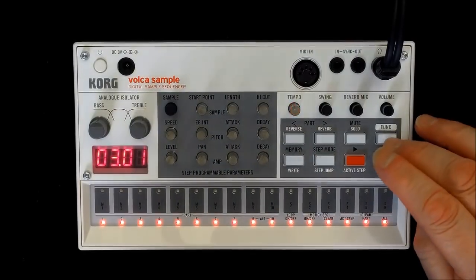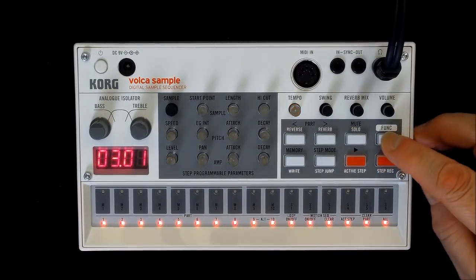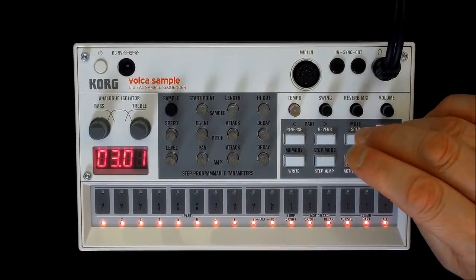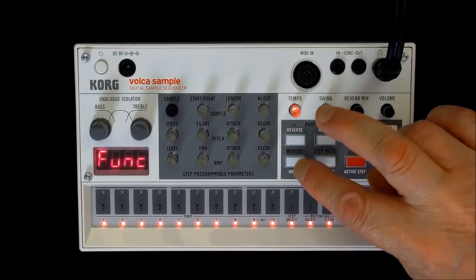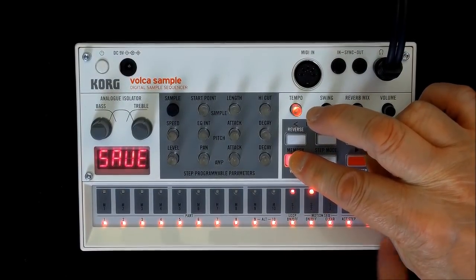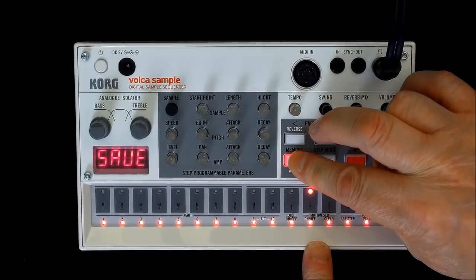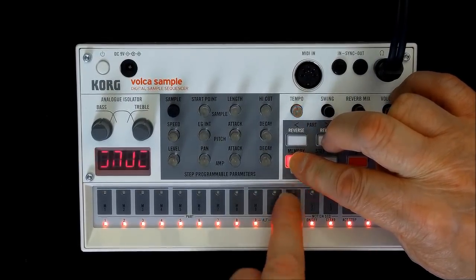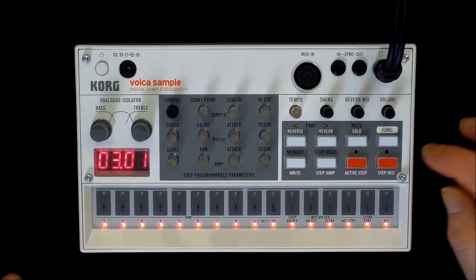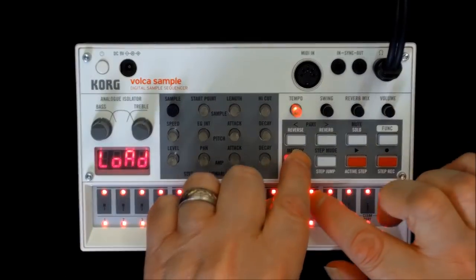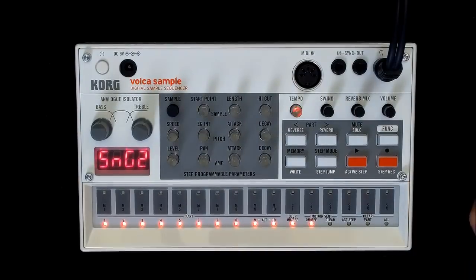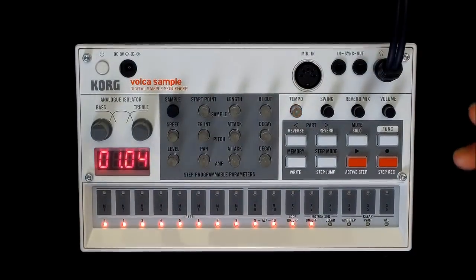Now, if we want to save that song, okay, if we're happy with the song construction, we hold function, memory, and then choose the song slot, which is like 11 to 16. I don't know if you can see, to do that, and it'll just save it, and that song will be there.